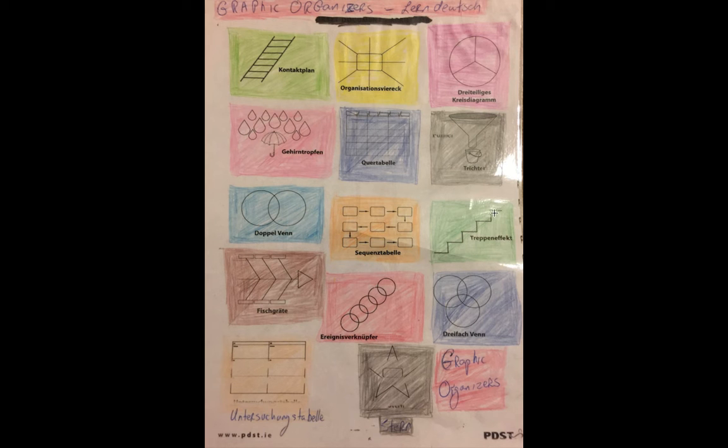So here we just have, for example, the first one, contact plan. These are all ranging from mind maps to stars to Venn diagrams. But again, just having the German language behind it is to reinforce and to keep using the target language in your classroom.